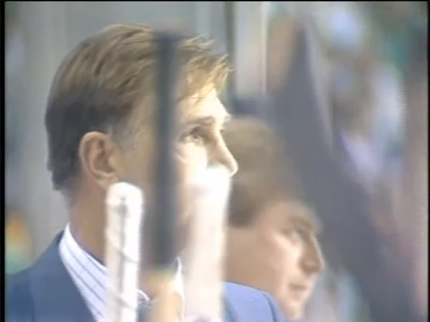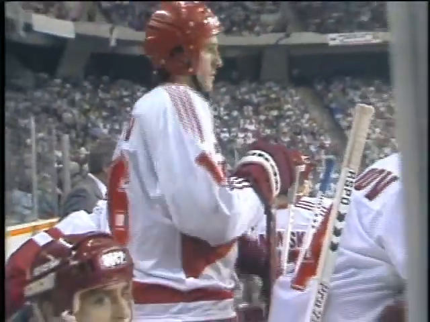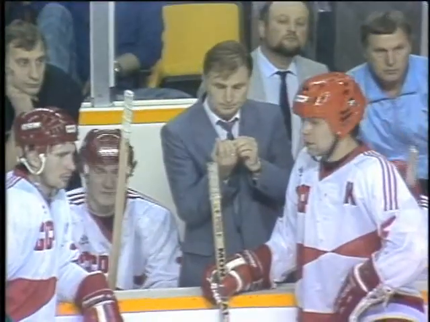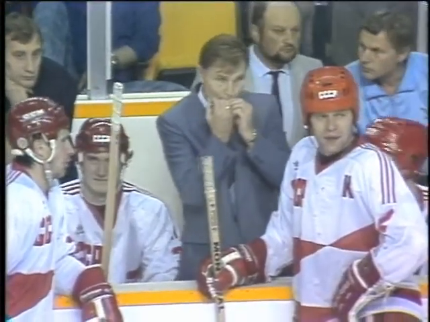You don't touch an official. I don't care where you are. And Kevin Collins, as soon as he was grabbed, blew the whistle and called the penalty himself. Now, we're not sure it was Tikhonov. It could have been one of the players. Tikhonov was right there.